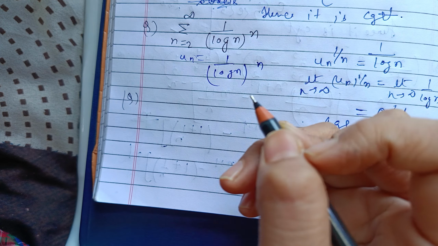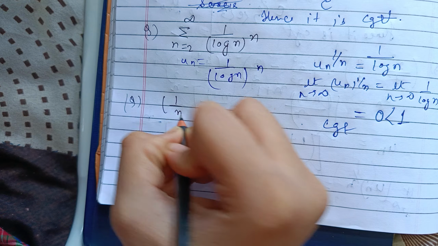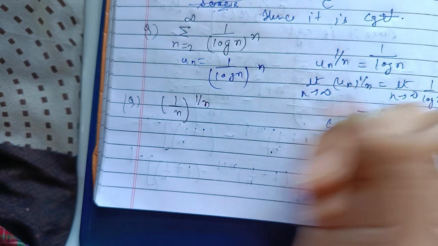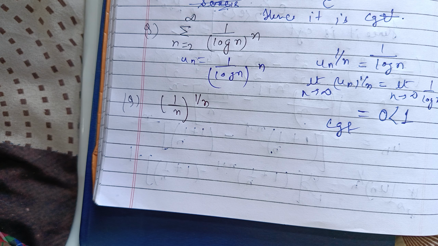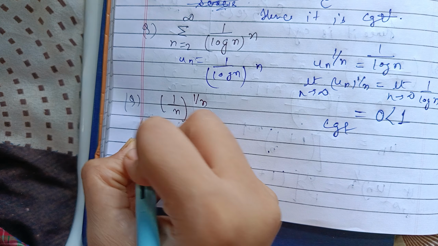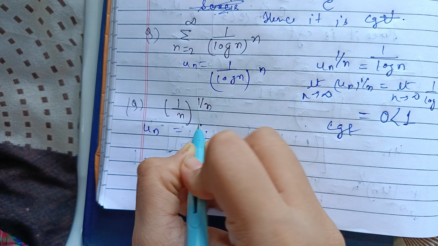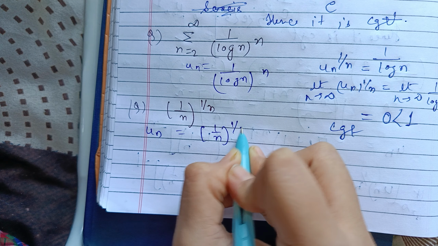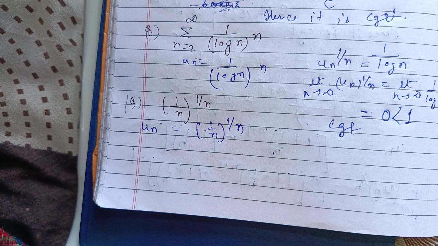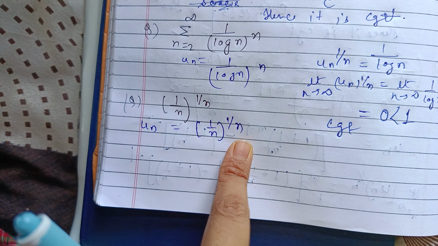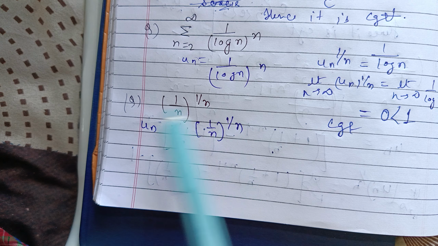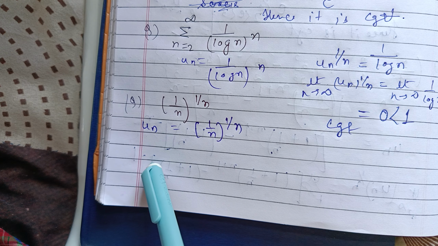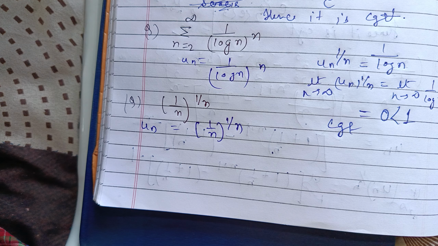Now the question I'm taking is an important question: 1 upon n to the power n. Let's see. First, un is equal to 1 upon n to the power n. Now if I shift 1 upon n to the LHS, un to the power, it will become un to the power 1 upon n, not n.